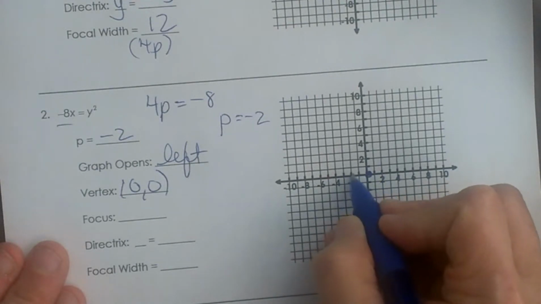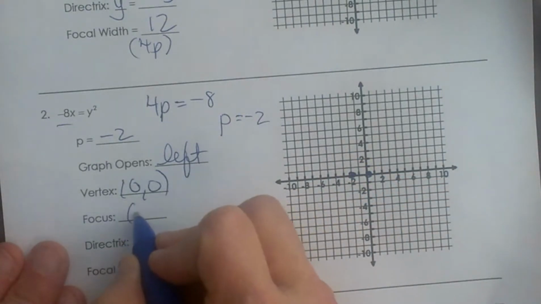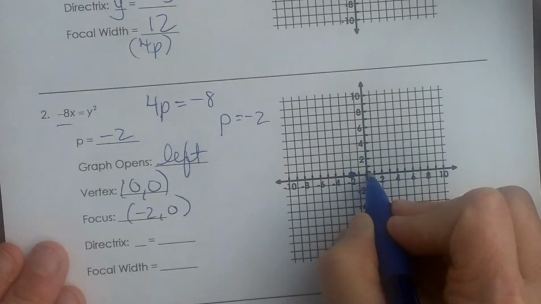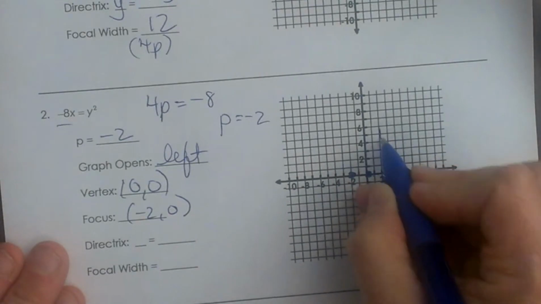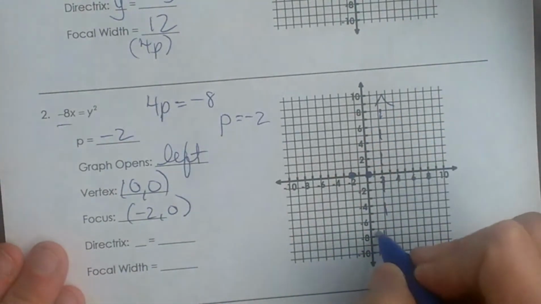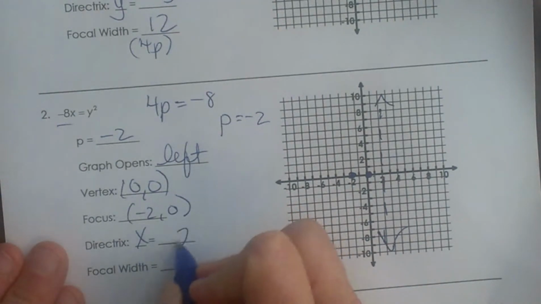So 1, 2, and that's 2 to the left because we know it's a left facer. So what are the coordinates? -2, 0. Where's the directrix? Directly on the other side of the vertex. So from the vertex, count 2 to the right. Now the directrix this time is going up and down. It's a vertical line, so it's x equals 2.